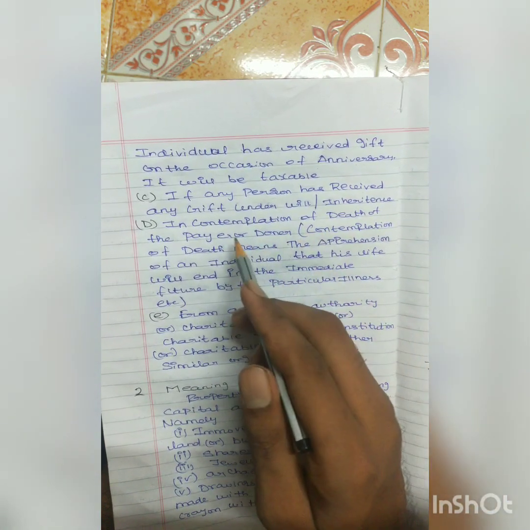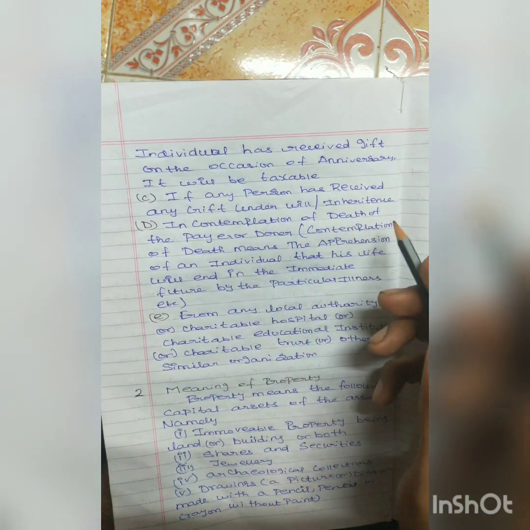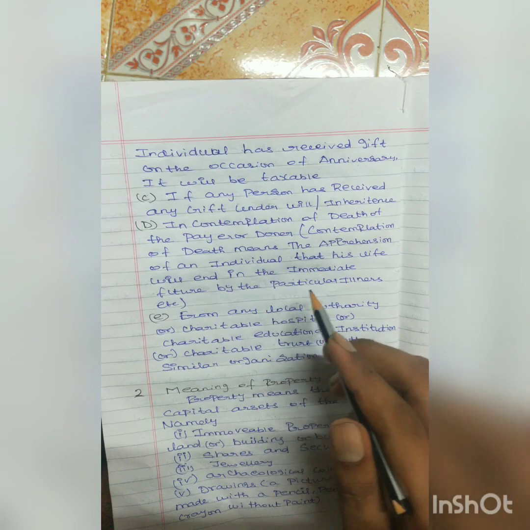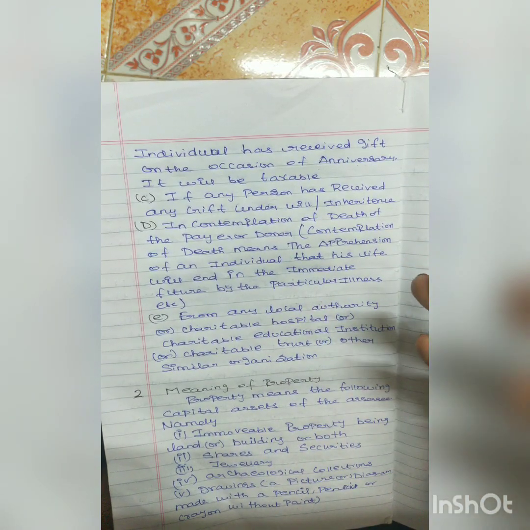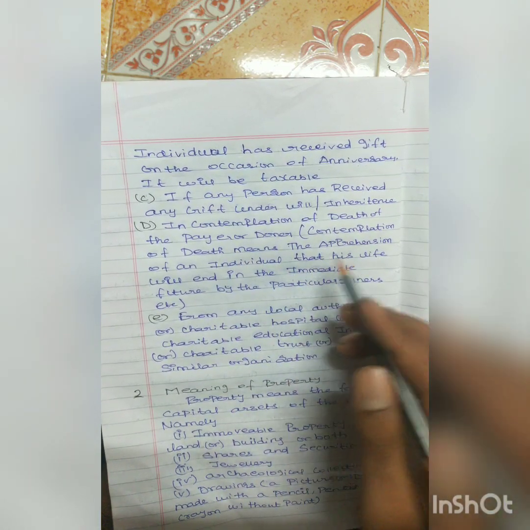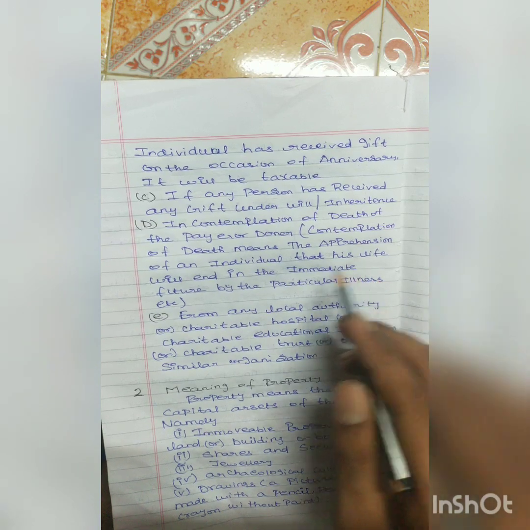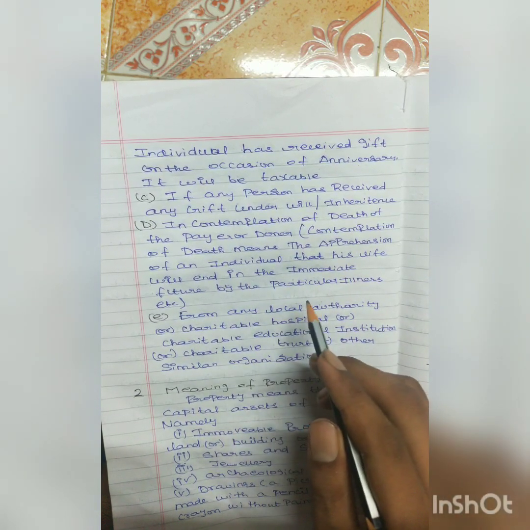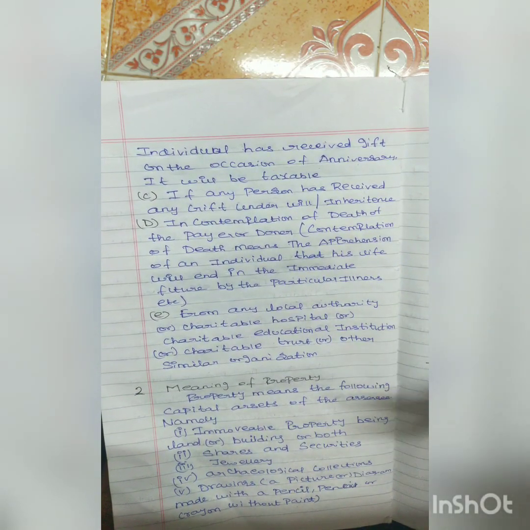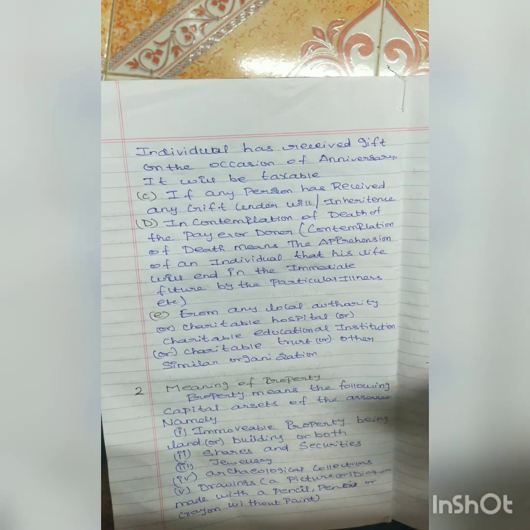In contemplation of death of the payer or donor. What is the meaning of contemplation of death? Contemplation of death means the apprehension of an individual that his life will end in the immediate future. In the immediate future, the person will be dying, and his property he was writing in some other person's name. That is called contemplation of death: the apprehension of an individual that his life will end in the immediate future by a particular illness. He has a property, and that property was written in some other name. In that case, it will be exempt.